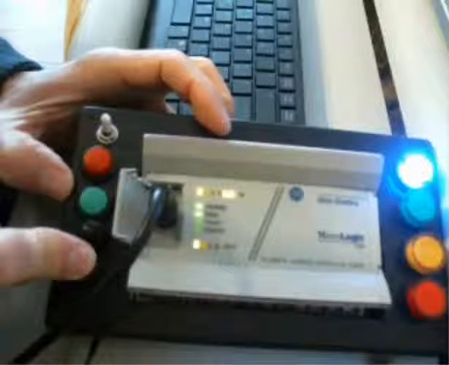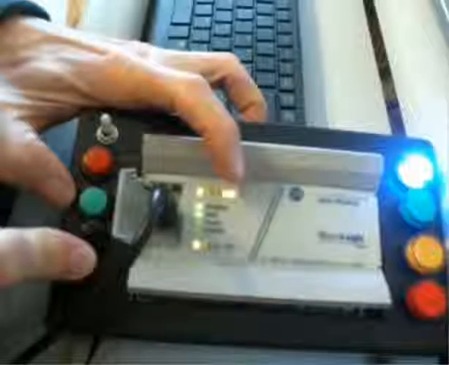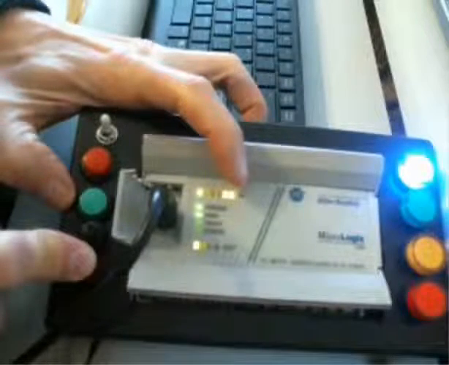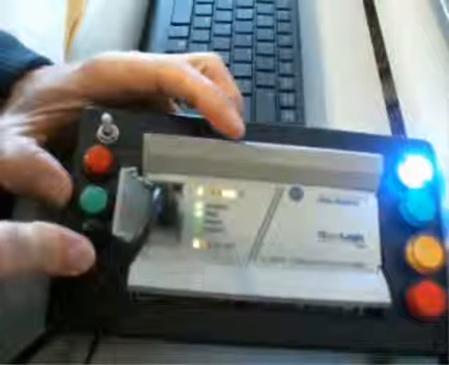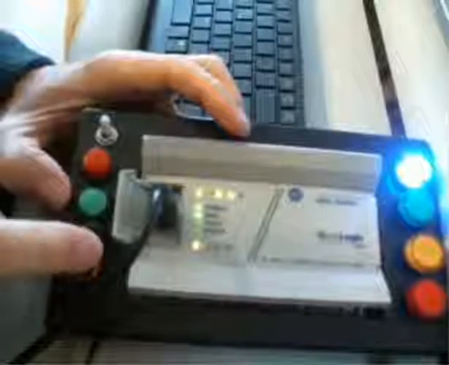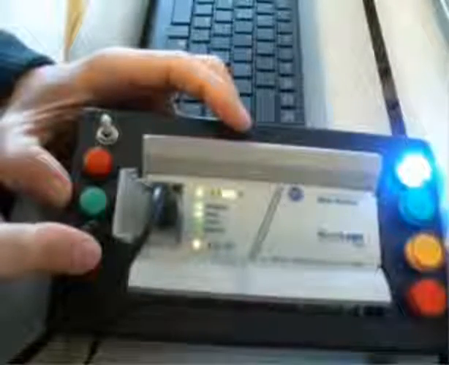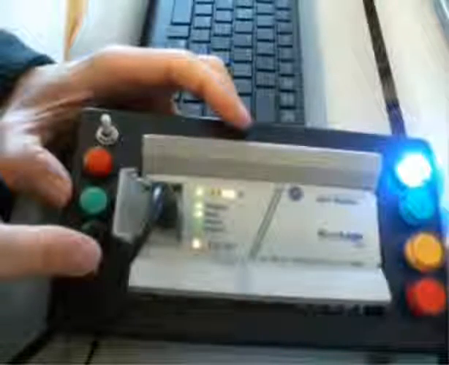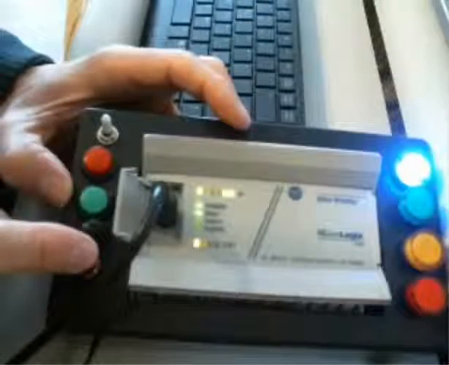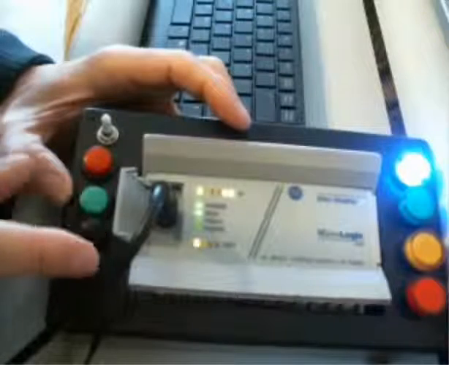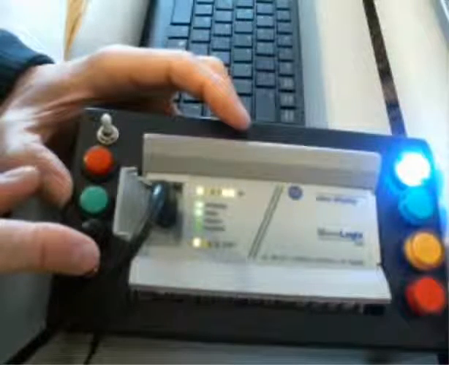And there is a number 5 input there that is already made, so that it's constantly closed. So there we have 6 inputs for this controller.